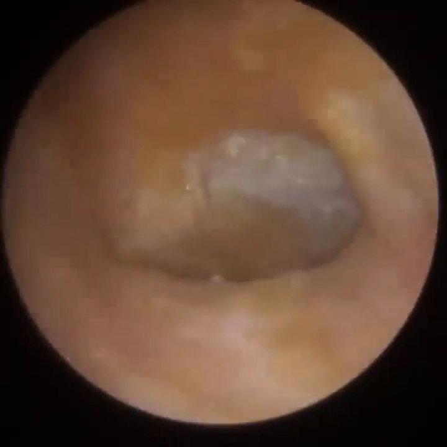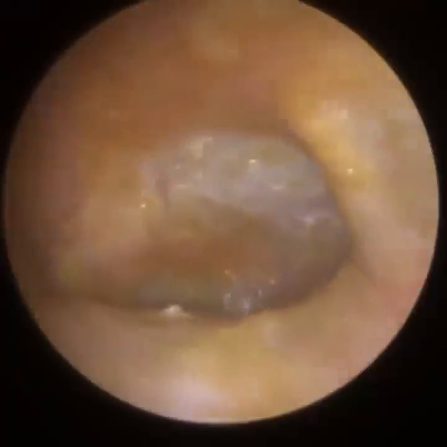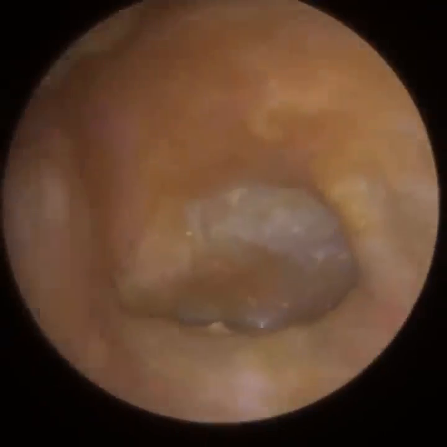Again, just using a fine end, just going in, just suctioning around. So the majority of the eardrum is now visible.